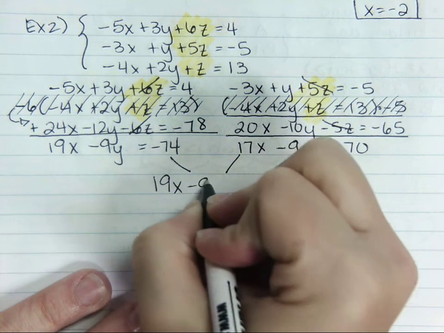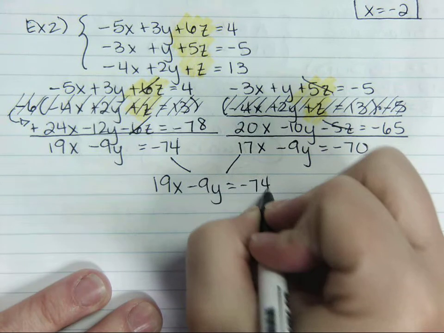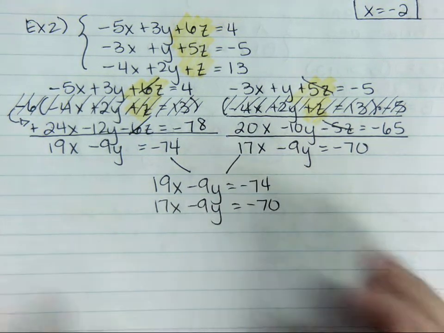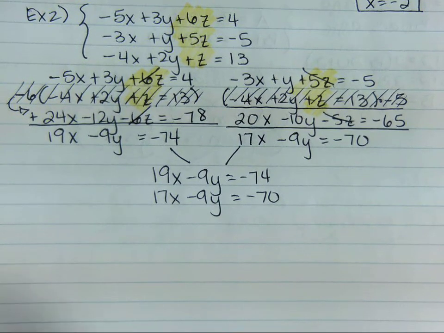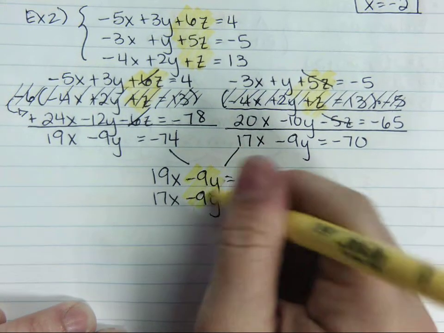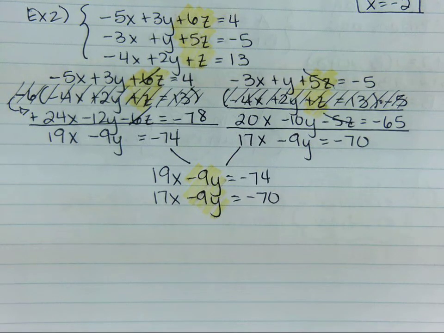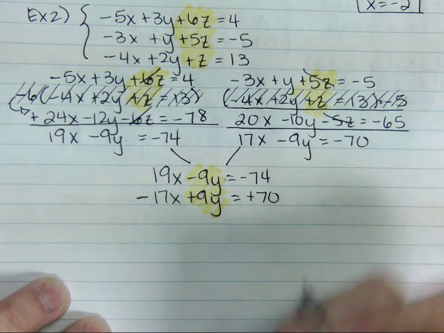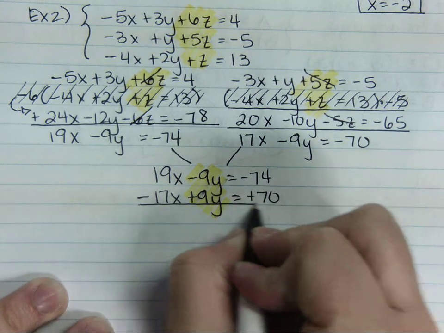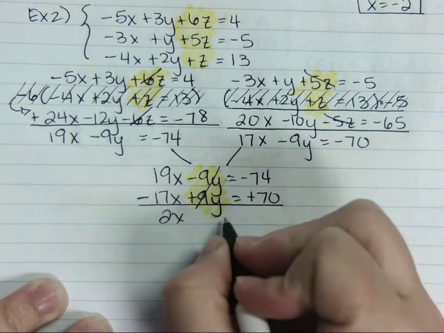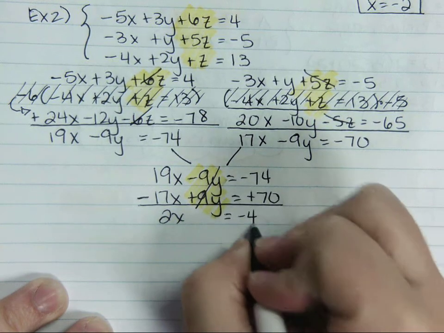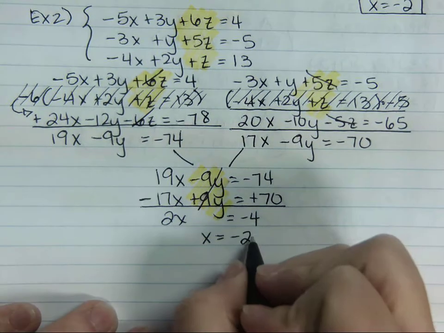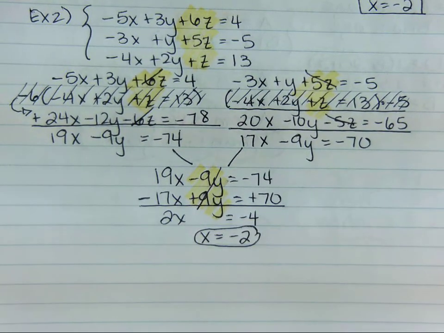And from there, I can choose which variable I want to eliminate based off of what looks easiest to me. And when I look at this, I am going to choose to eliminate the y's because they are almost already exact opposites. Again, remember, you can multiply these by a negative 1, which changes the sign on all of them. And now I get a 2x equals negative 4, or x equals negative 2. And so this is going to be the first value in my ordered triple.